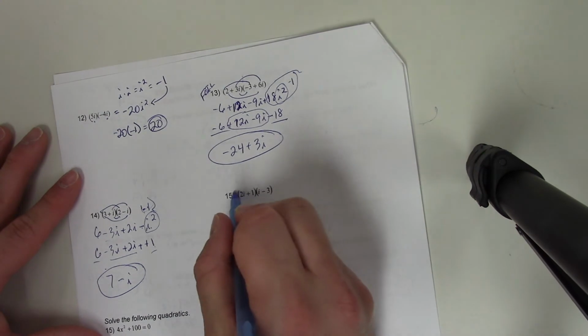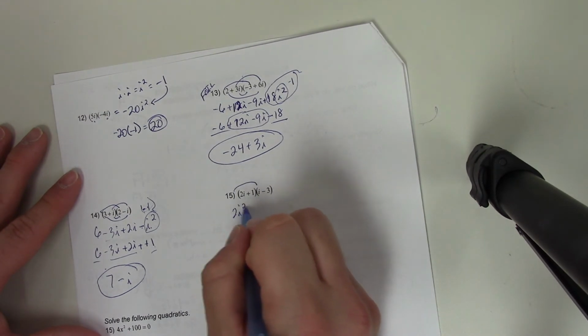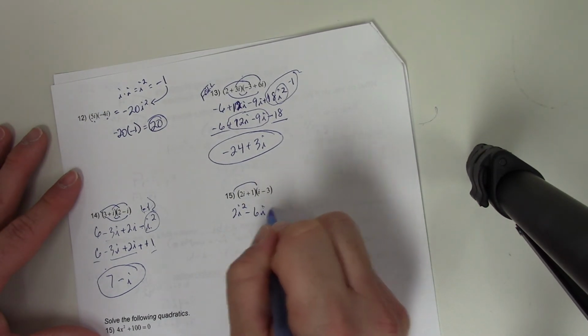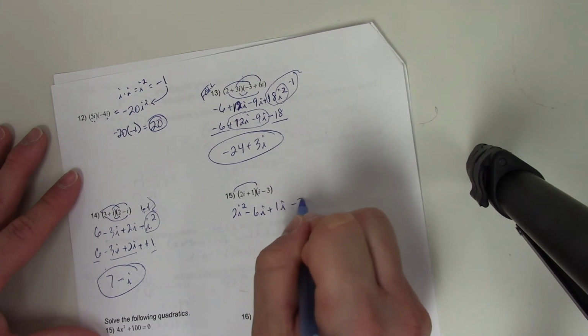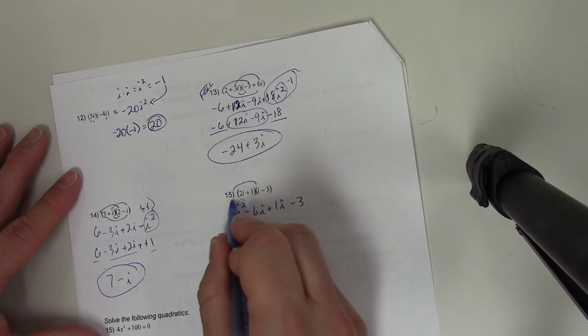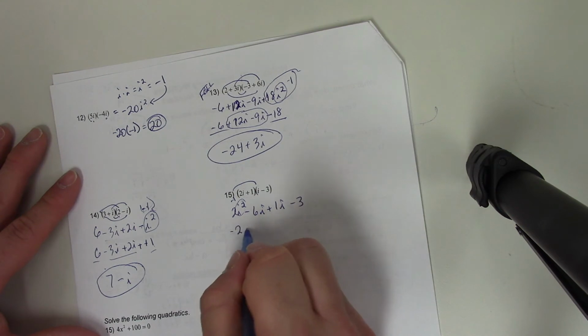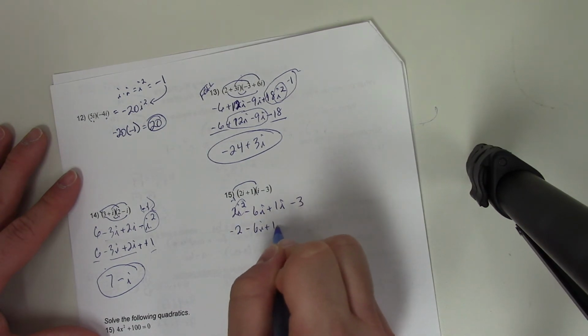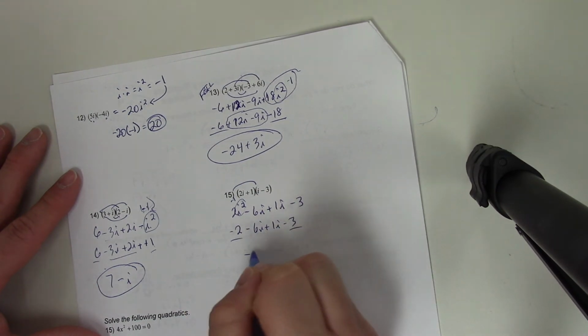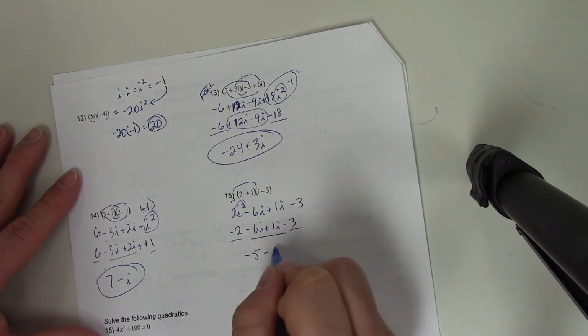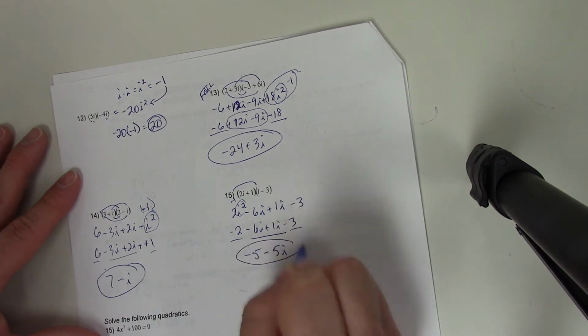Okay. For this one again, FOIL it out. 2i squared minus 6i plus 1i minus 3. This i squared I know is negative 1, times 2 is negative 2, minus 6i plus 1i minus 3. Combine my like terms, and there's my answer.